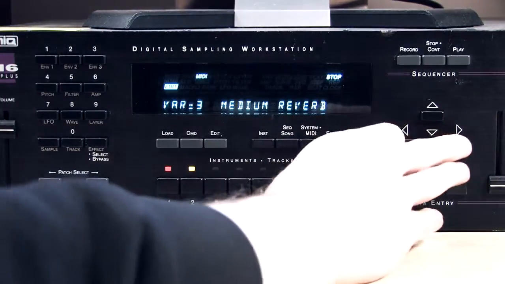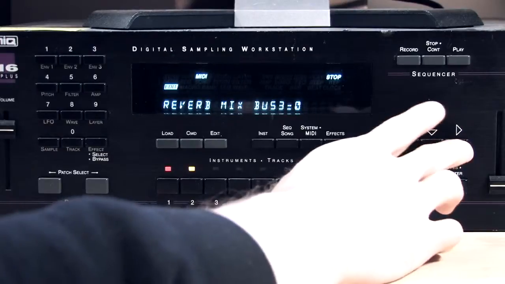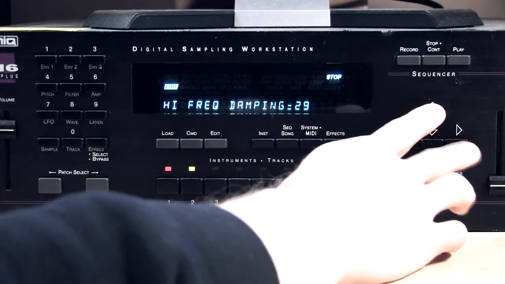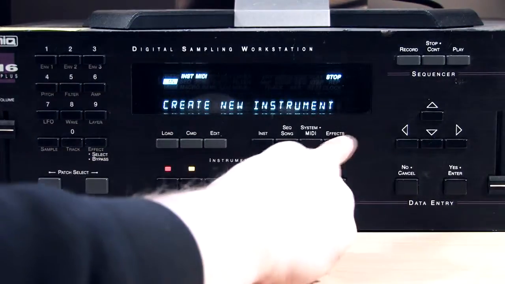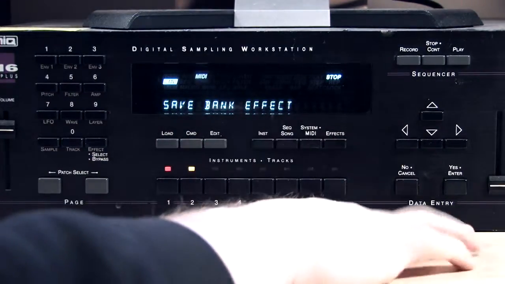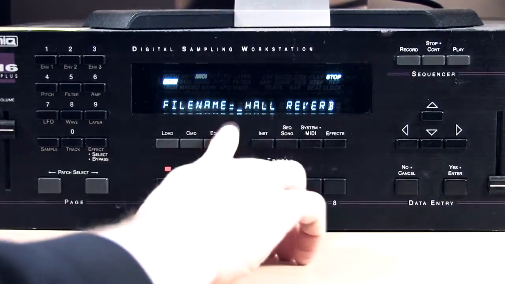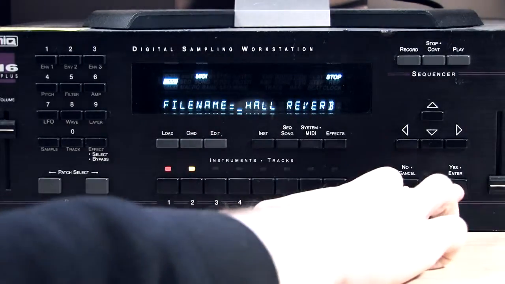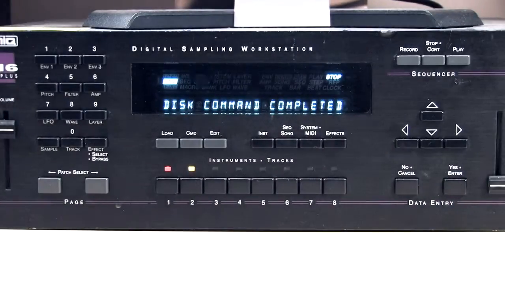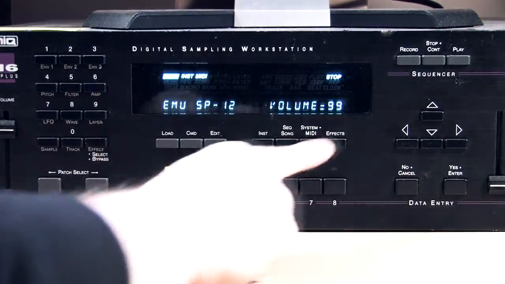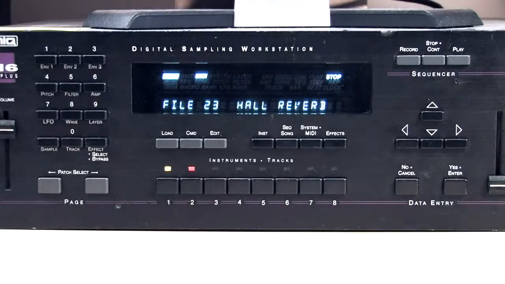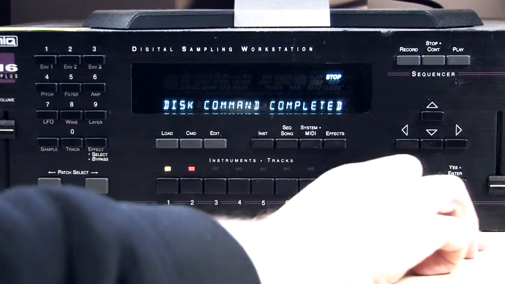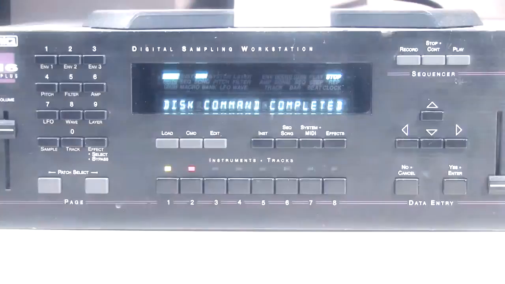Now let's say we go in and change some of these parameters around and we want to save that for future use. You can do Command, Effects, and Save Bank Effect. You can name it as a particular file name. Hit enter and it will save it. Same thing if we want to load it. Load effect, page through your directory. This is the only one that happens to be saved there. Hit OK. It will load those parameters up.